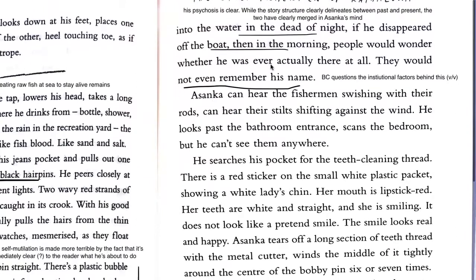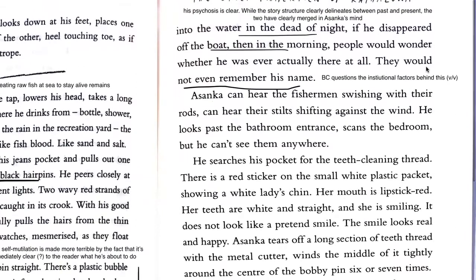But this point here that they, and note the pronoun they, to sort of signify how impersonal Australia is. Not even remember his name. I think Beneba Clark is questioning the institutional factors that lead to us not remembering his name. I mean, there have been asylum seekers who have had very similar stories to Asanka in this fictional tale, who have committed the acts upon themselves that he commits as well.